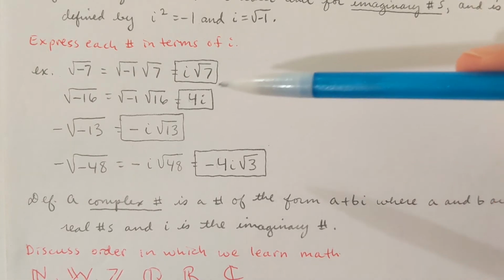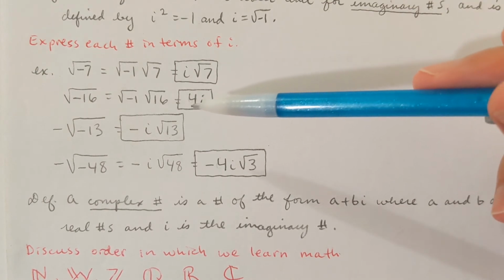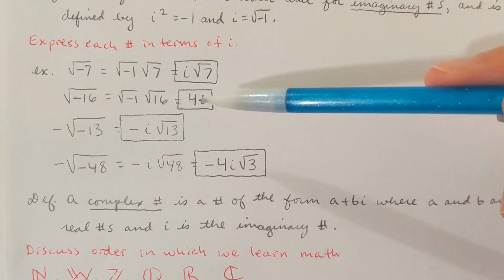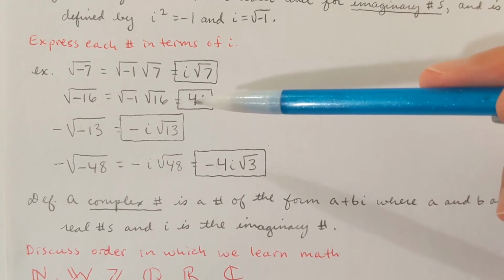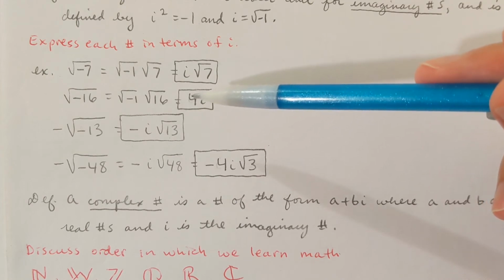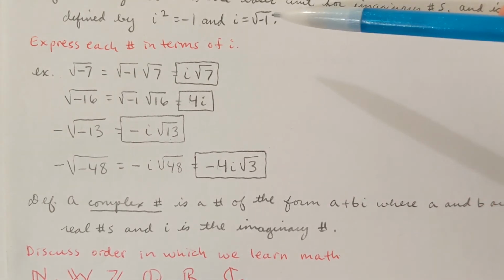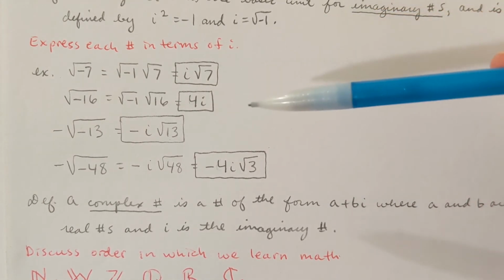Square root of -16. It's the same thing. -16 is the same as -1 times 16. And the square root of -1 times 16, I can split that into two radicals: the square root of -1 times the square root of 16. Square root of 16 is 4. Square root of -1 is i, so I got i times 4.